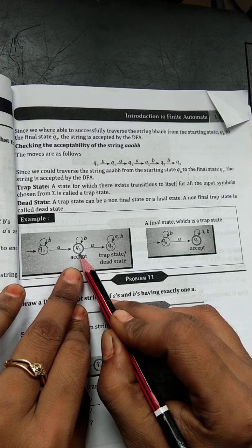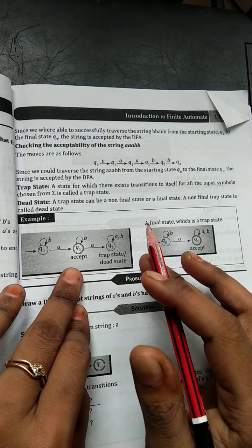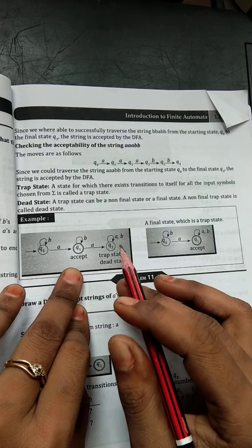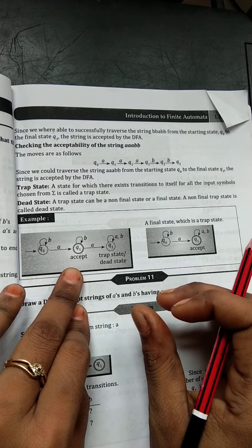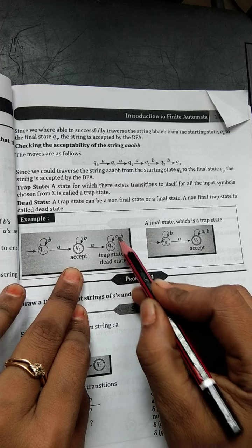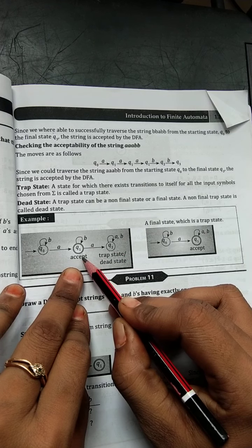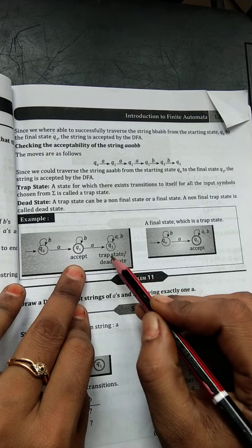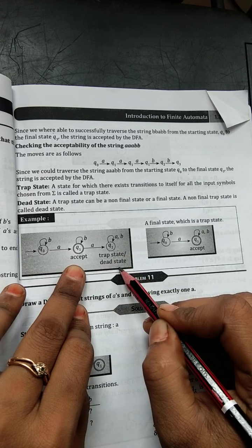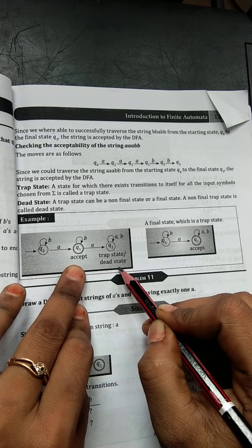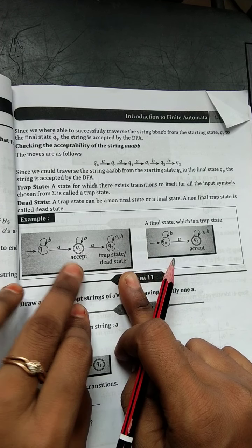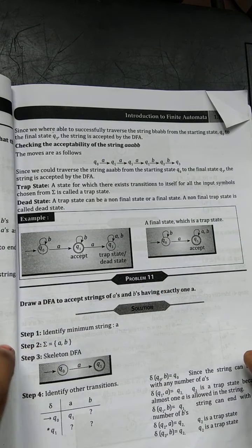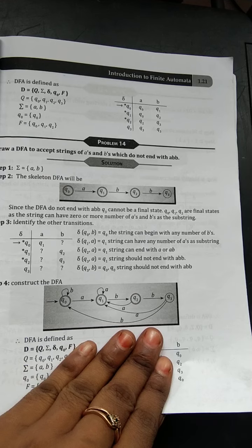If it reaches back to q1, then only that string is said to be accepted. Otherwise that string is not accepted. Okay, so here q2 is not reachable back to an accepted state, so this type of state is called a trap or a dead state. This is the main thing you should know here. So we'll see one example related to this now.